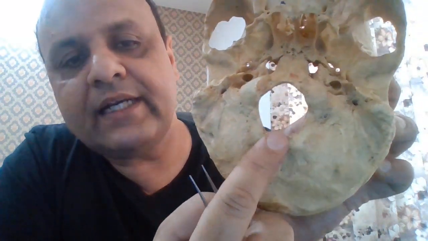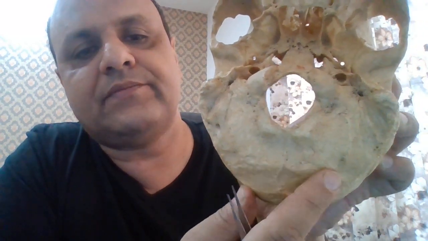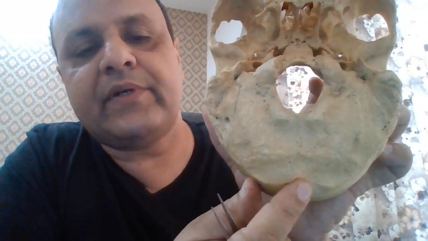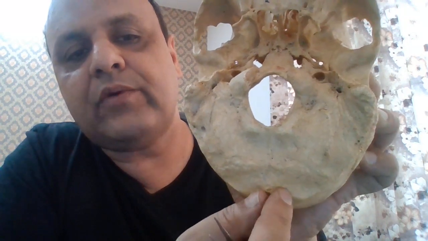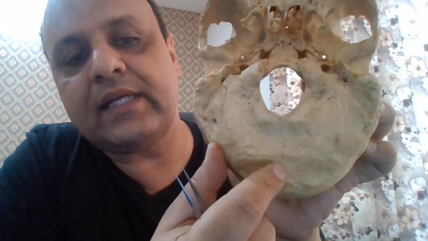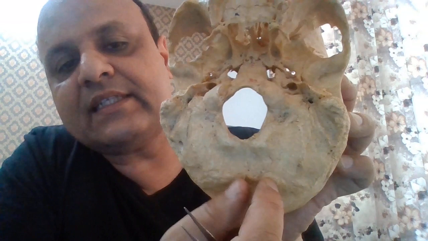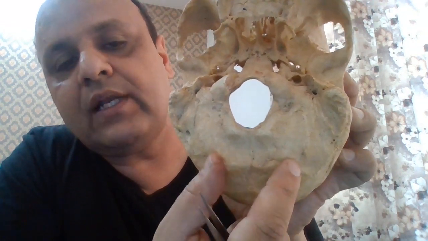And then passing from the foramen magnum up to the external occipital protuberance is a ridge, which is called the external occipital crest. And from the center of this crest on either side, you have got the inferior nuchal lines. From the external occipital protuberance, we are passing superior nuchal lines. From the foramen magnum to the external occipital protuberance, there is a crest known as external occipital crest, from the center of which two lines are passing laterally called inferior nuchal lines.